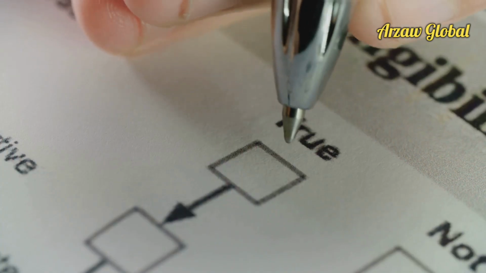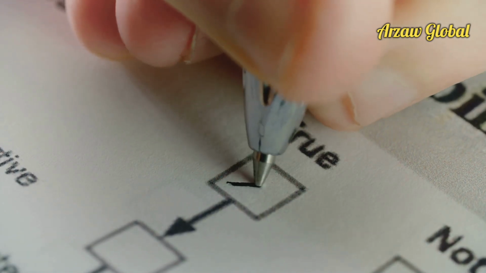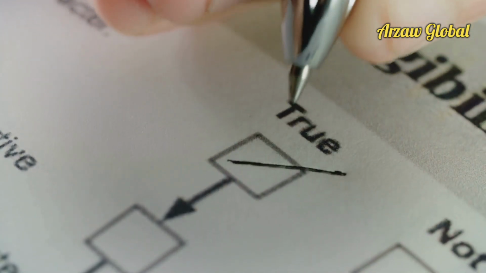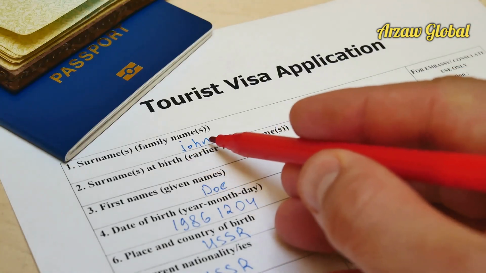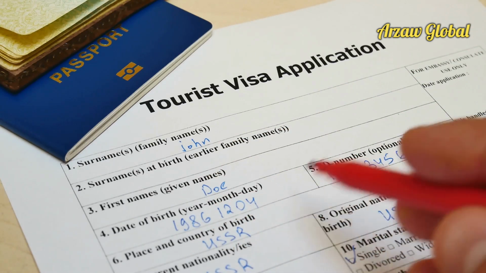Before you begin the application process, it's essential to understand the eligibility requirements for each visa type. These requirements vary depending on your nationality, purpose of travel, and individual circumstances. We'll provide a clear overview of the eligibility criteria to help you determine which visa is right for you.